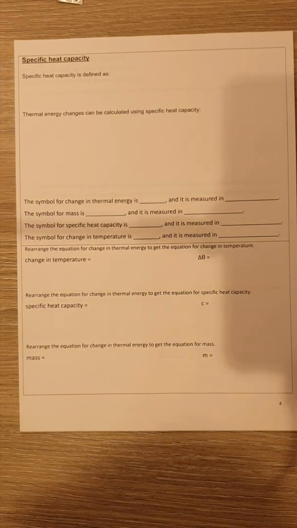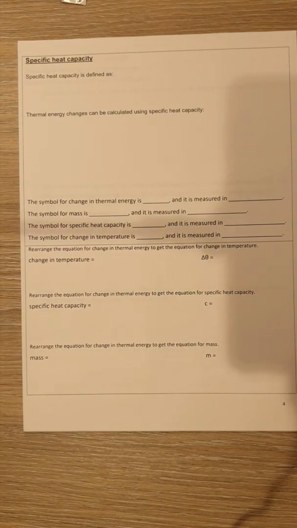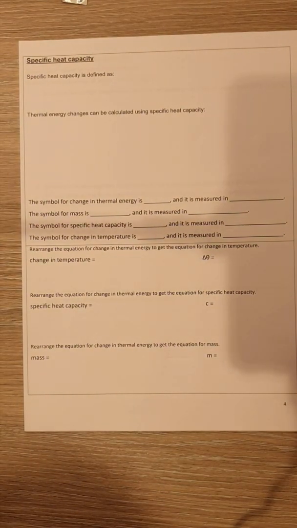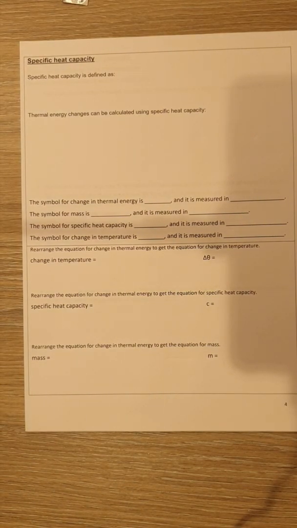So for the same amount of heat energy, the temperature of the sand is increased by more than the temperature of the water. Remember what that means is that the average kinetic energy of the particles in the sand is increased by more than the average kinetic energy of the particles of the water.